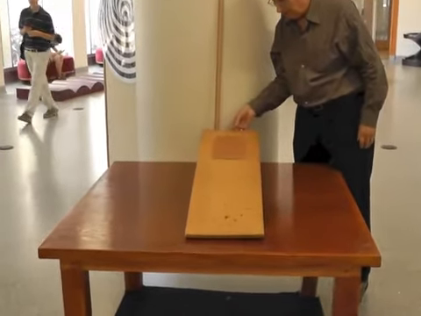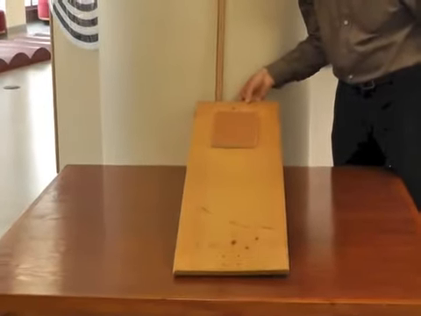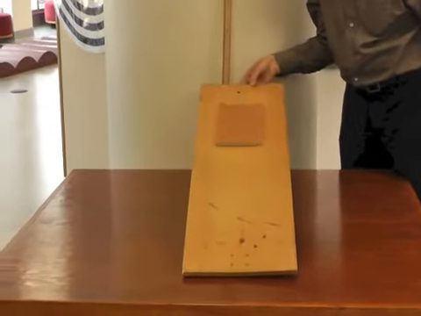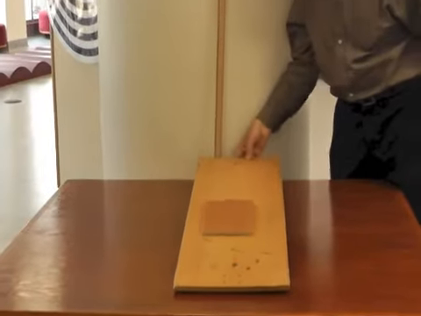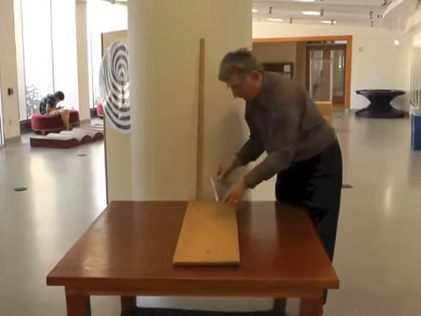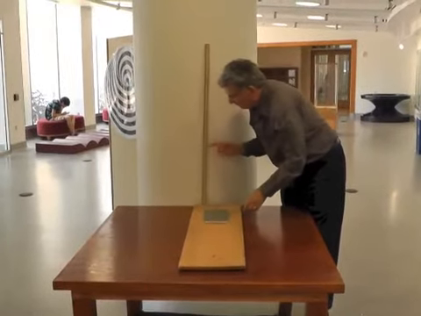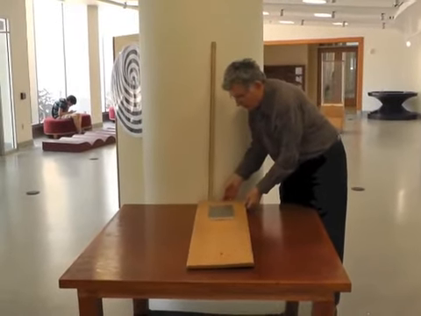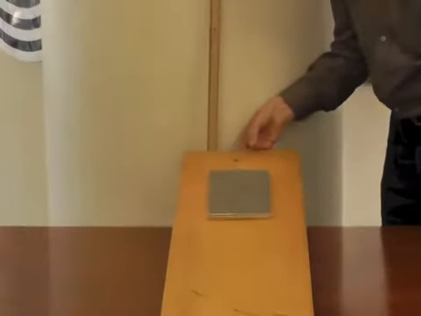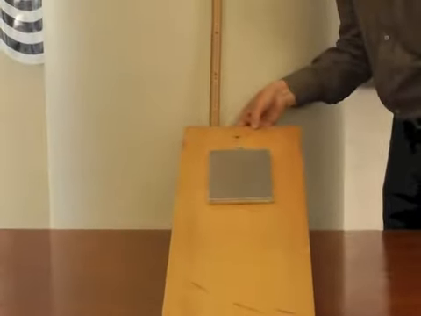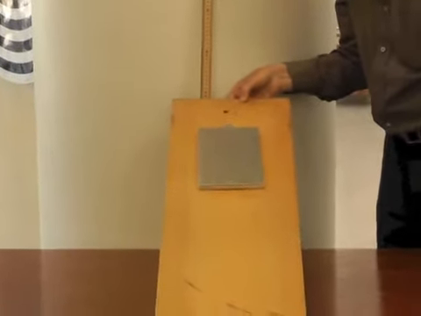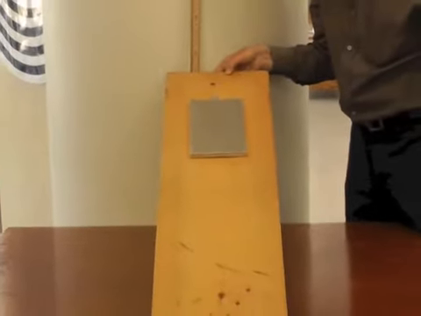If I keep raising the plane, at a certain point, the friction force can't get any larger, and the block accelerates down the plane. If I flip this over so that we have a rougher surface, then instead of going at about 30 centimeters of height, because the sandpaper is very rough, the coefficient of friction is much larger, and the friction force can get much larger.